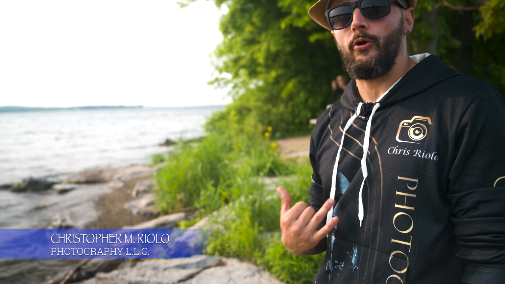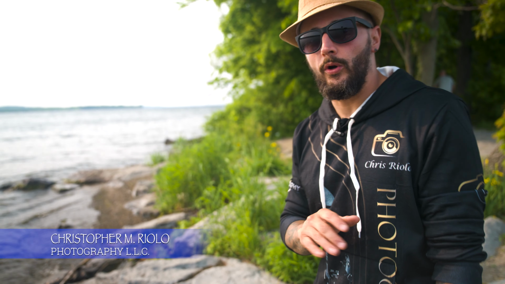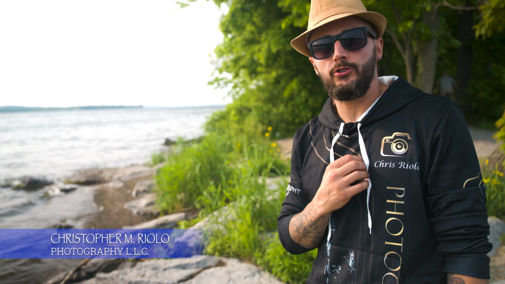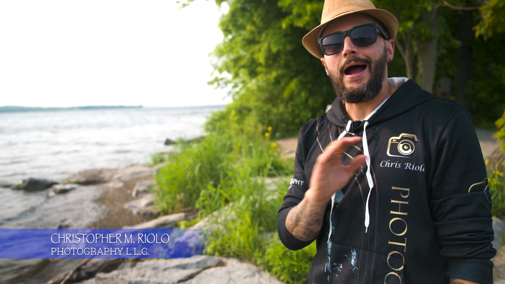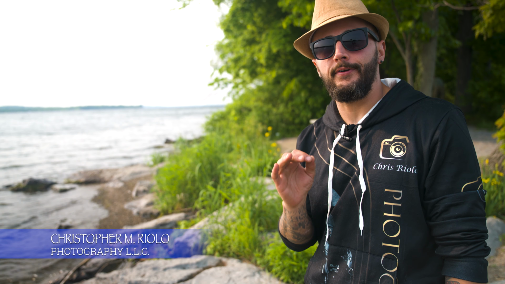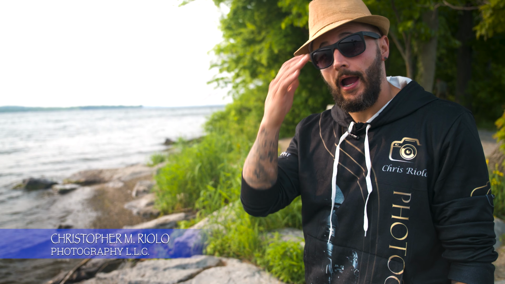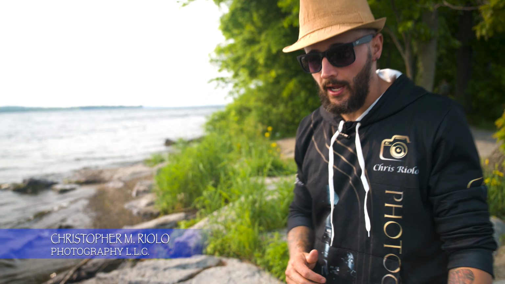Close your aperture, sorry. Now, I wouldn't recommend shooting higher than an f9 stop, because the higher you go in f stops, the more flat the photo looks. You won't get that depth of field in your photos.